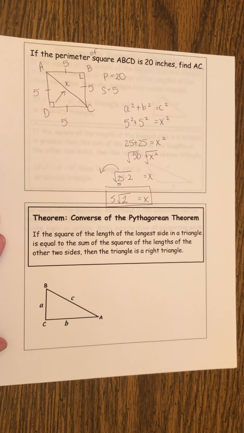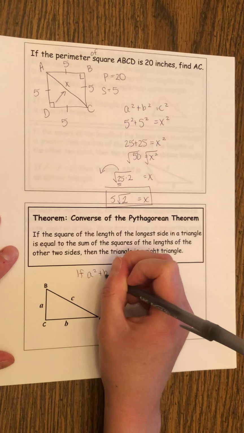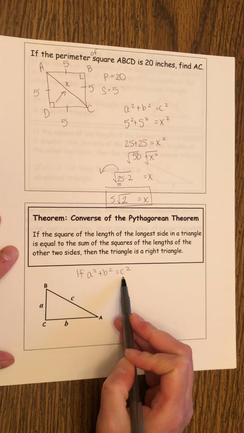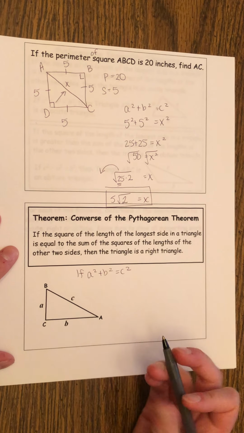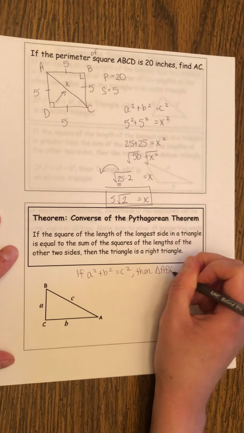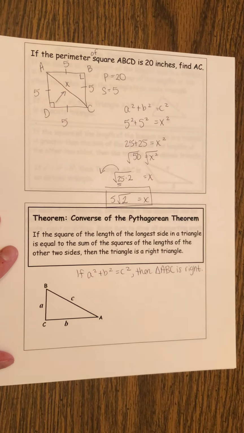The next theorem we're going to go through is the converse of Pythagorean theorem. Basically what the converse says is if you can find 3 numbers, the largest of which is the C value, that fit the Pythagorean equation, then your triangle is a right triangle.